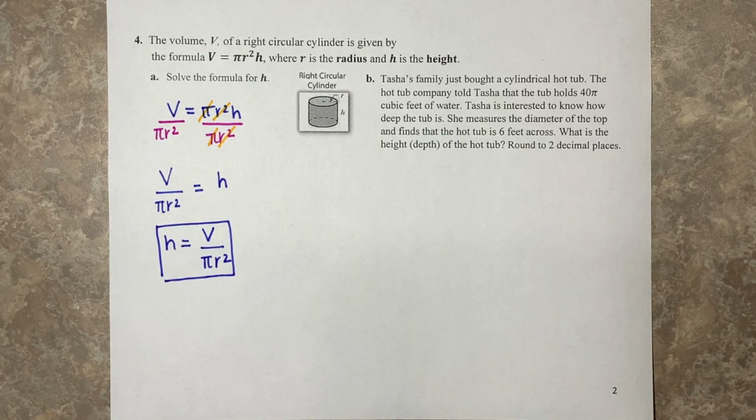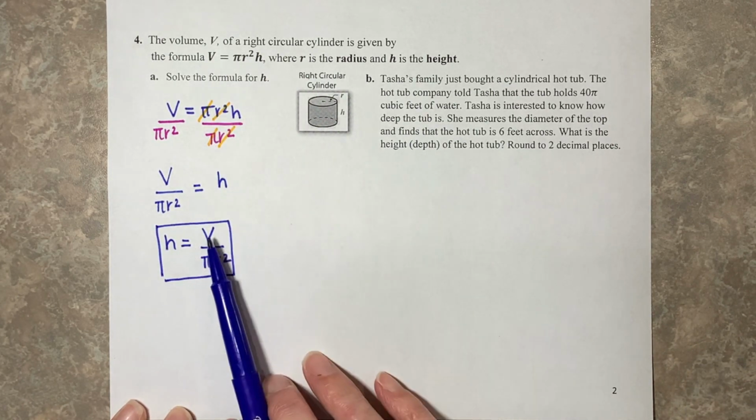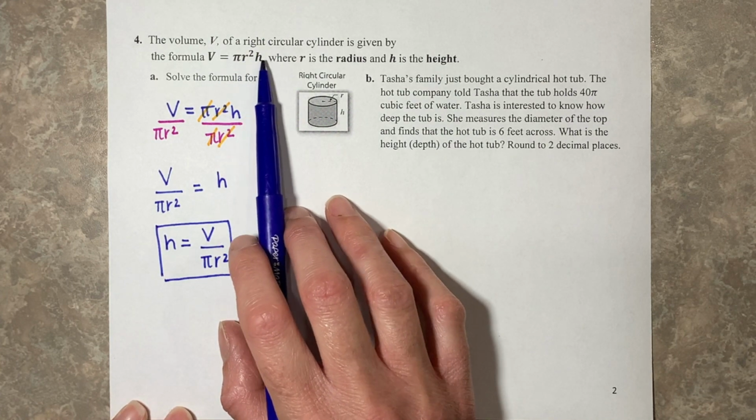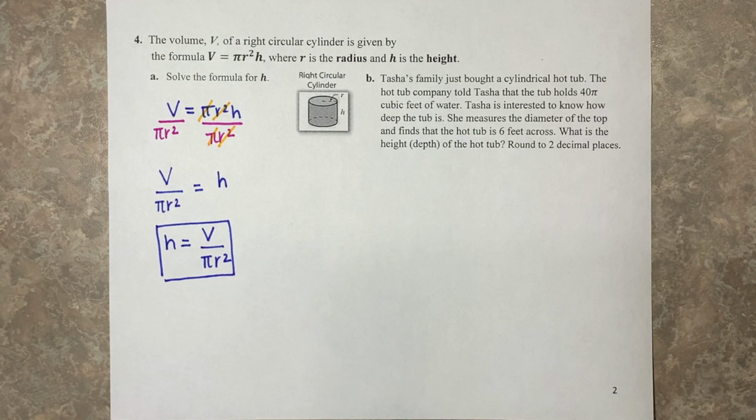Be careful when you write your final answer for problems like these. If in the original problem the v is capitalized, make sure you capitalize it in your final answer. Here the r and the h are lowercase, so we've written the r and the h as lowercase letters in our final answer. Let's take a look at a sample problem here.